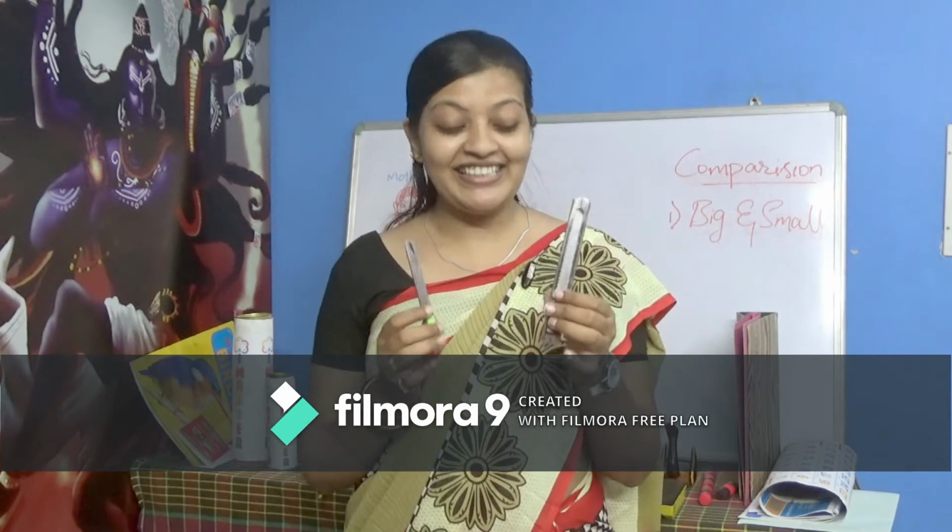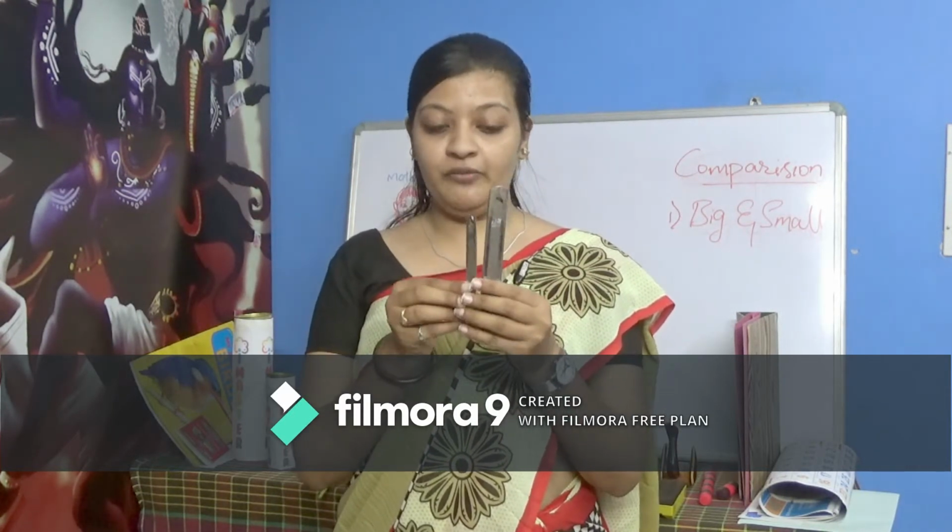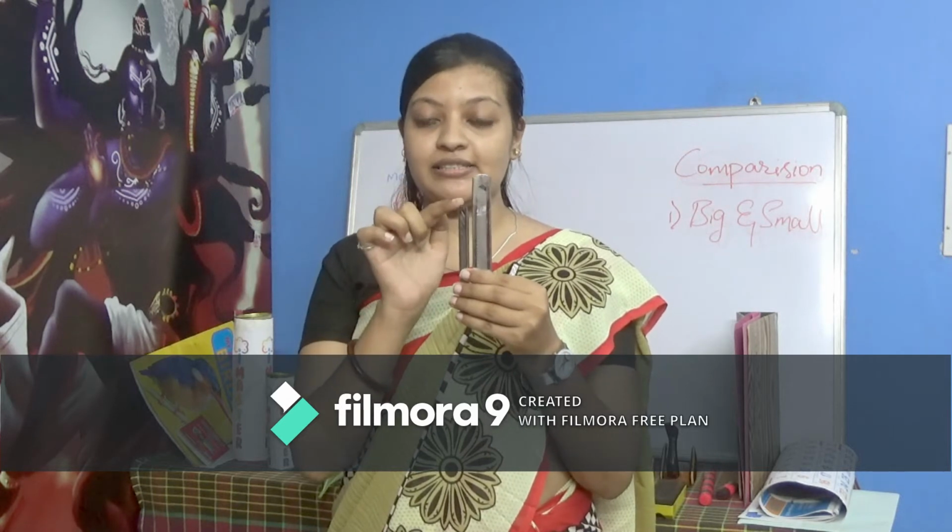So here is another article. So you can see the big blade and the small blade. Why do we call it big and small? Because you can compare the height here. This is bigger than this and this is smaller than this.